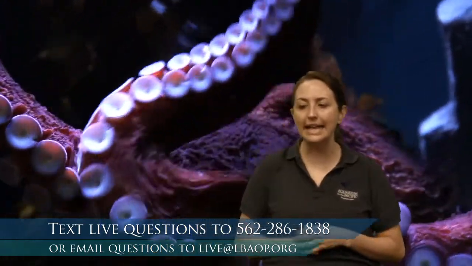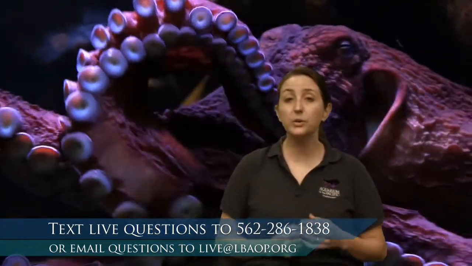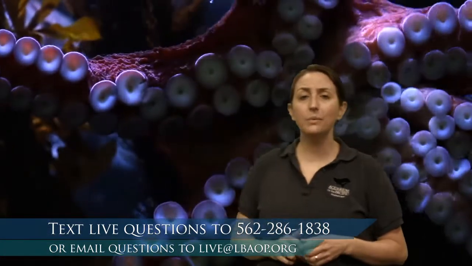Oh, so a question had come in, why does an octopus have 8 legs? Well, you're right on track there. We would call them arms, but they do move around kind of like legs. I'm not sure exactly why they have 8, but it does tend to help them for being able to feel around their habitat. And again, those suction cups are very special.